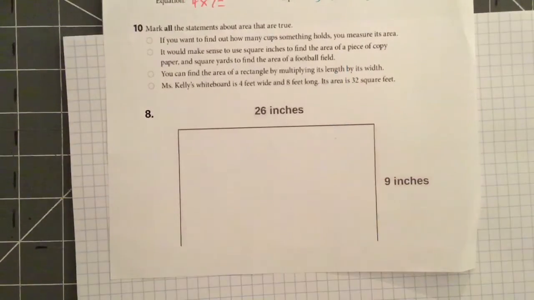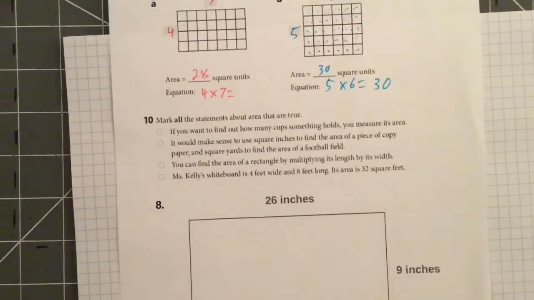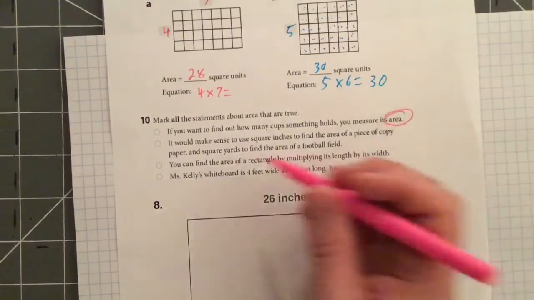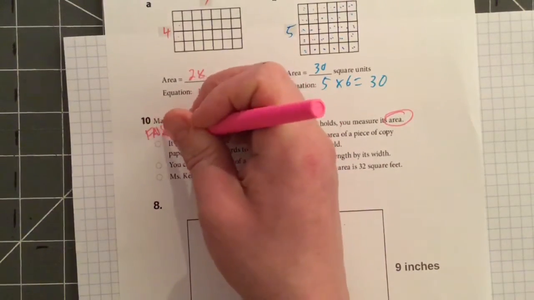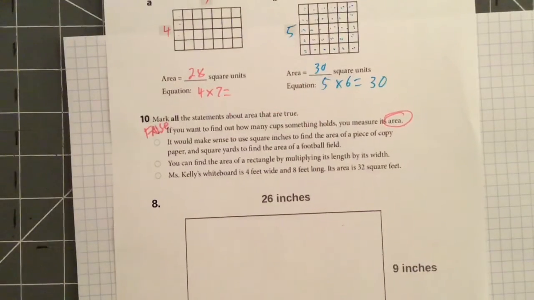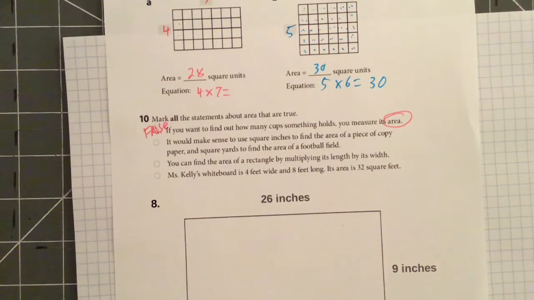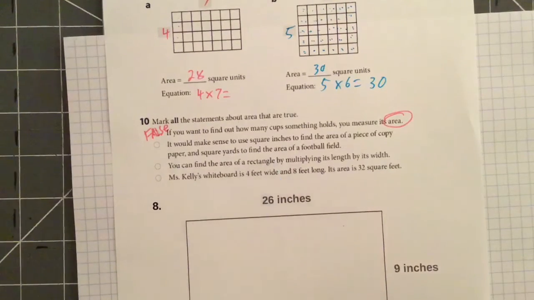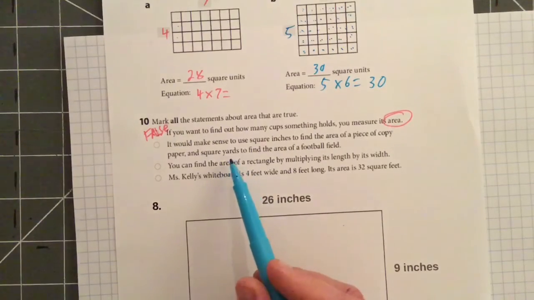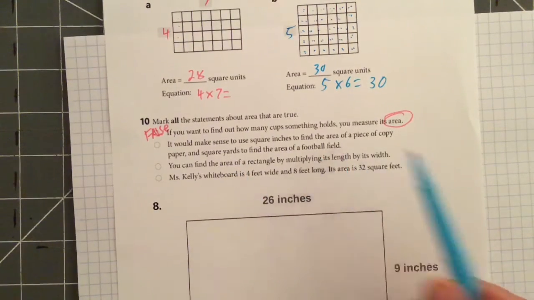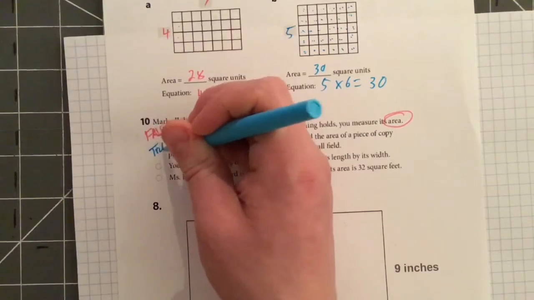All right. Mark all the statements that are true. If you want to find out how many cups something holds, you can measure its area. No, that should say volume. Not true. False. It would make sense to use square inches to find the area of a piece of copy paper and square yards to find the area of a football field. Well, a piece of copy paper is small, so we use a small unit of measurement, and a square yard is big, and we would measure a large object like a football field with it. This is a true statement.